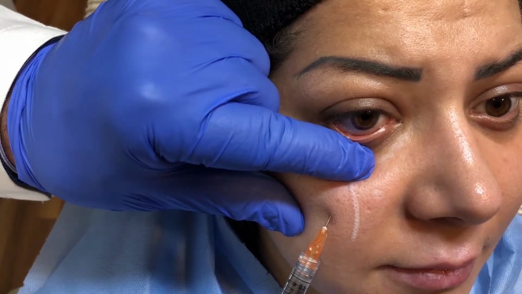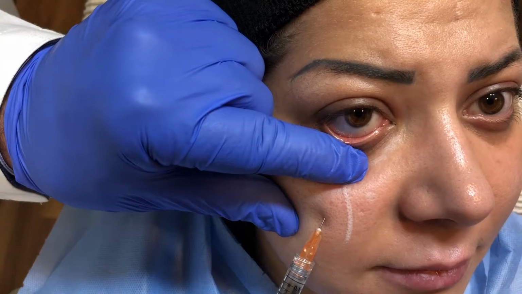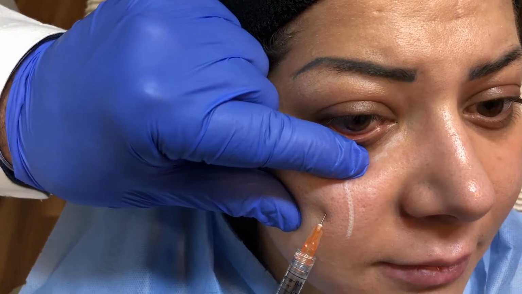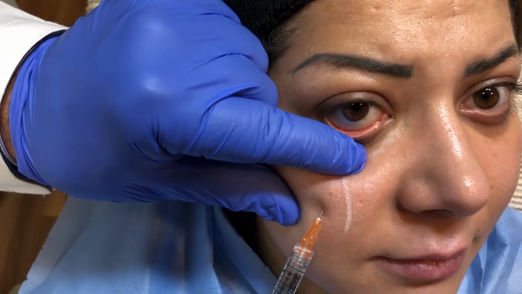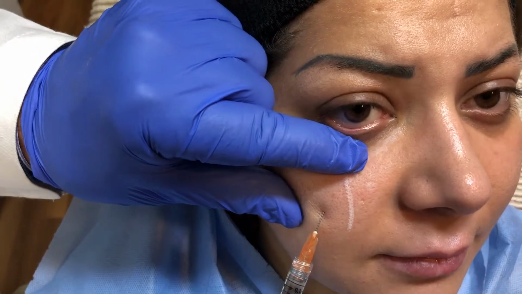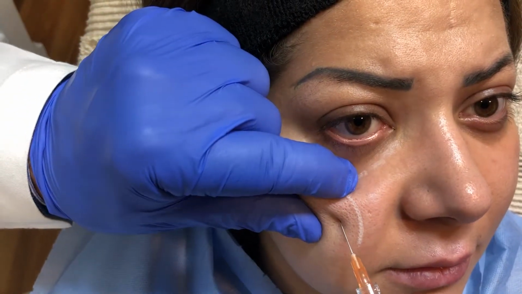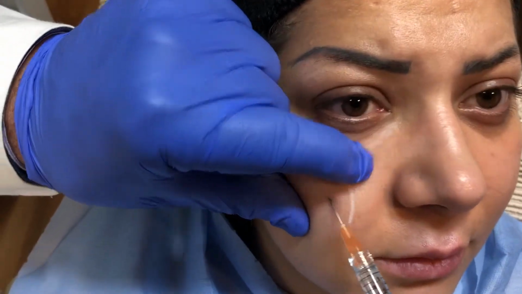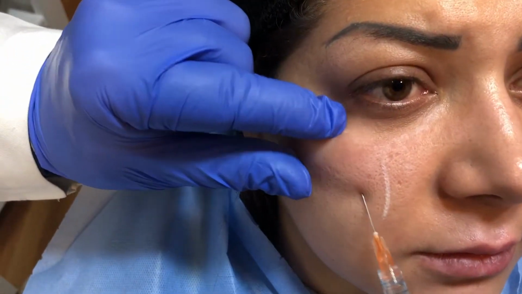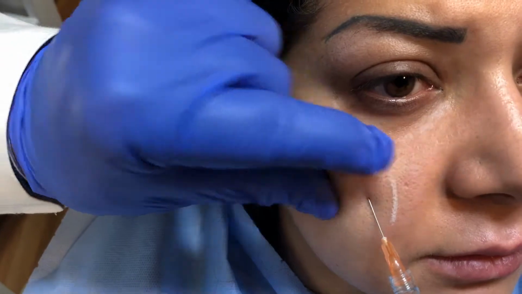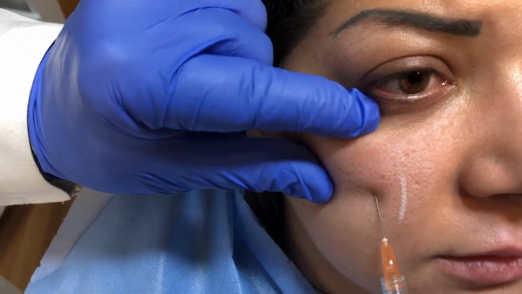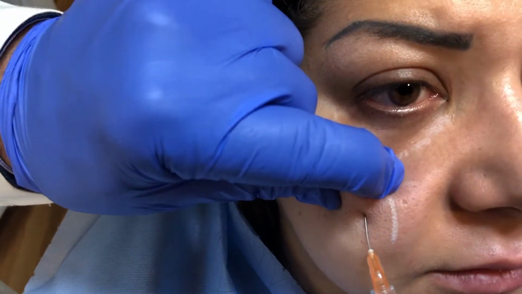We inject very slowly into TT1, an amount of 0.1 to 0.3 ml, using the micro aliquot technique, using very small droplets of filler, 0.01 to 0.05 per point.